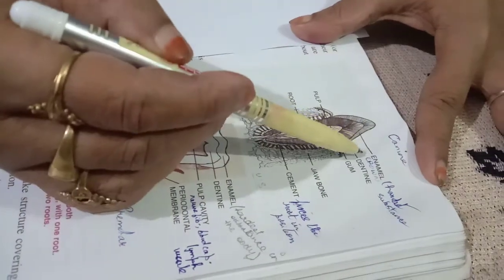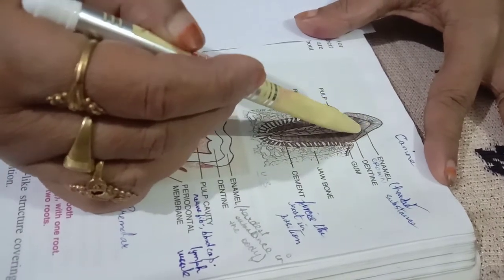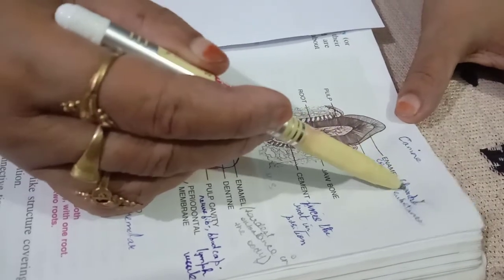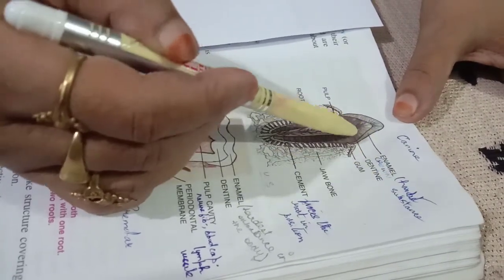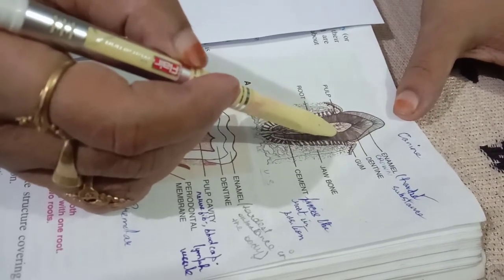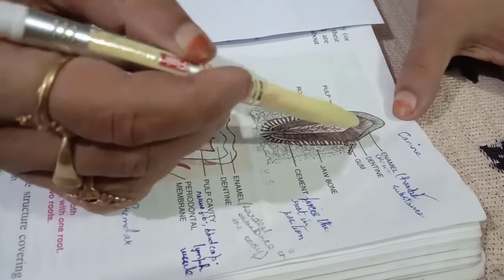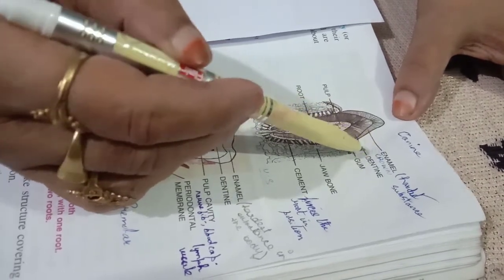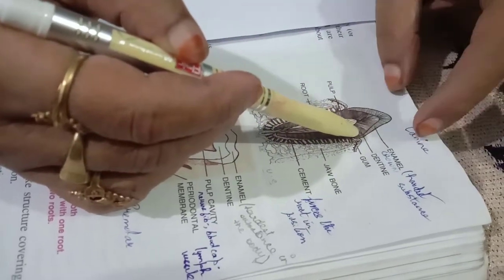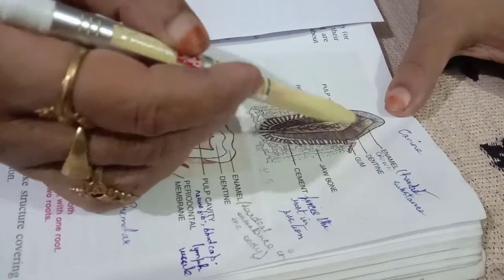The uppermost part, the crown, is covered by an ivory colored substance called enamel. It is the hardest substance. After that, we have the neck, which forms a constriction between the crown and the root. Just below the enamel, we have the dentine, which is the bulk of the tooth. That means this dentine is covered with enamel.